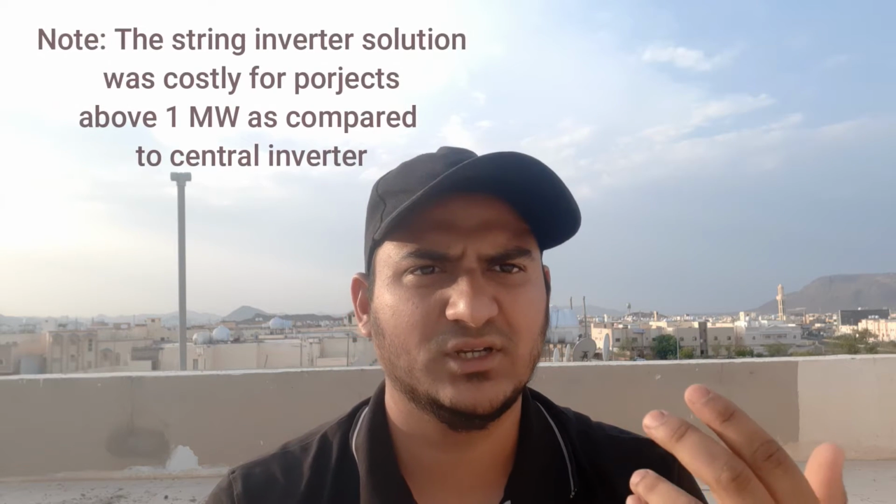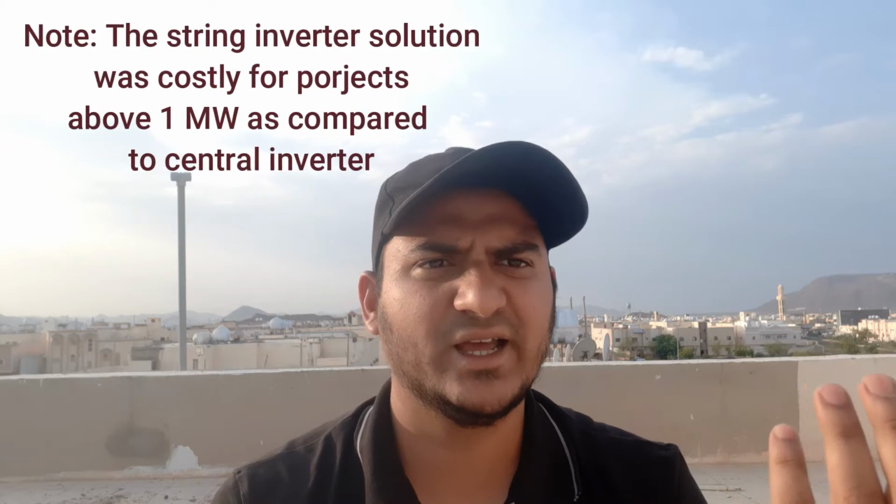Now we'll talk about string inverter. String inverter looks something like this. The benefit of string inverter is you can connect many modules in series and the string voltage is large. So the overall voltage drop is less and power loss is also less as the voltage is high. Previously, string inverter was chosen only for projects up to 1 megawatt, like from 5 kilowatt to 1 megawatt, because after 1 megawatt the center inverter was more economical. That is why for projects up to 1 megawatt, string inverters were used.